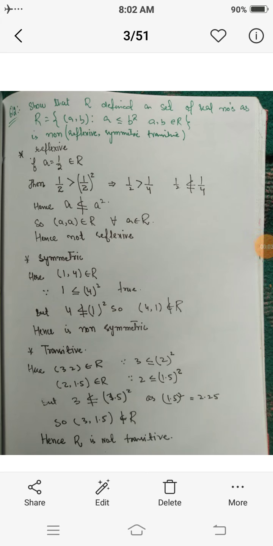Assalamu alaikum dear students. We are discussing exercise 1.1, and in the previous lecture we discussed question number 1. Today we are going to discuss question number 2.